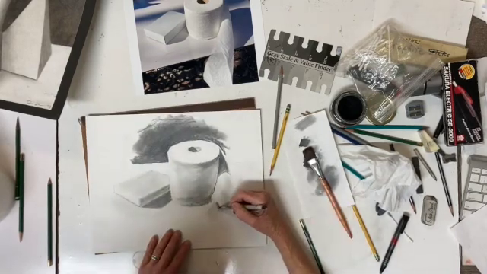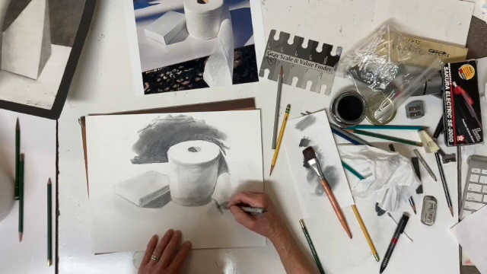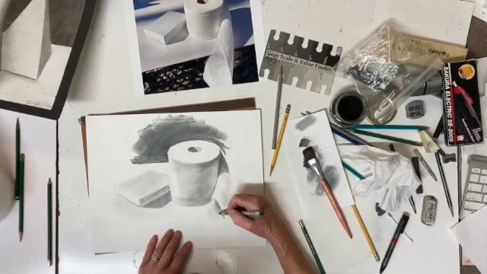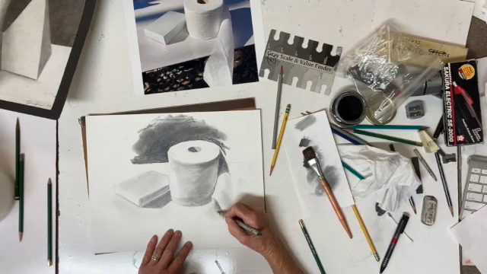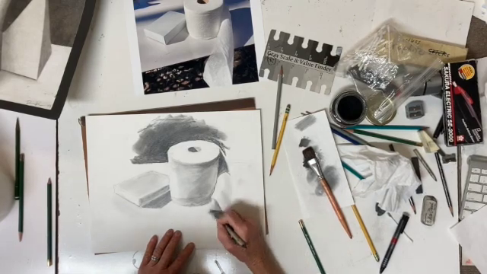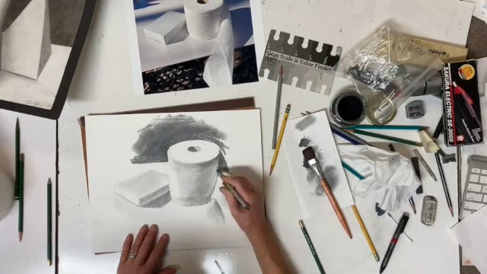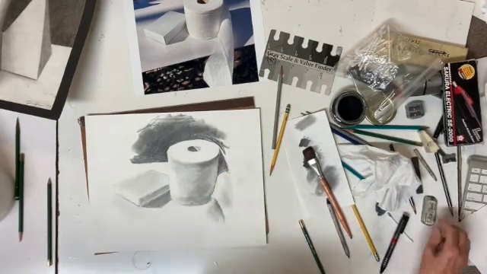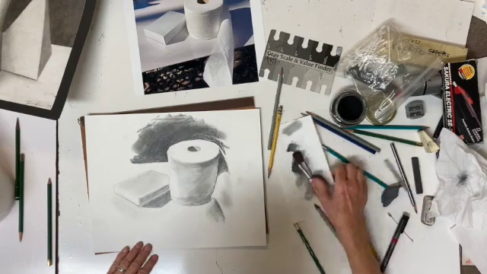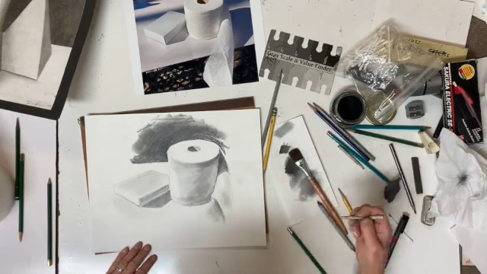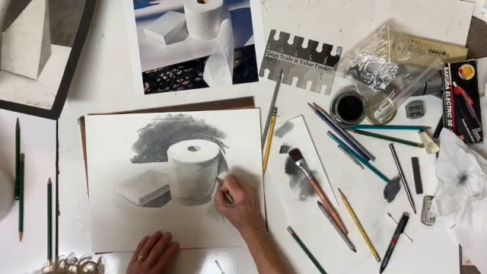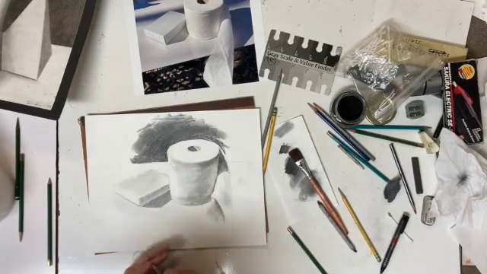So here's that undercut where the tissue is folding over and creating a slight cast shadow here. Now, right where I made that line, I don't want it to look like an outline.